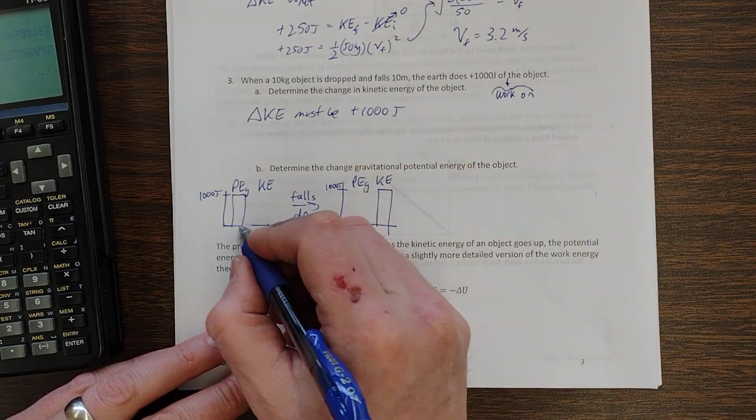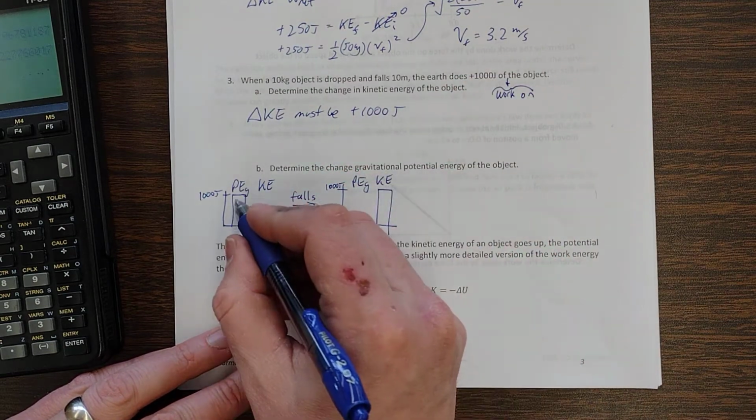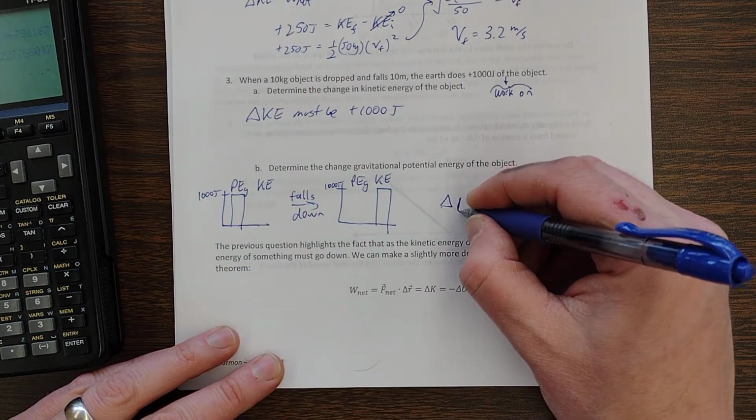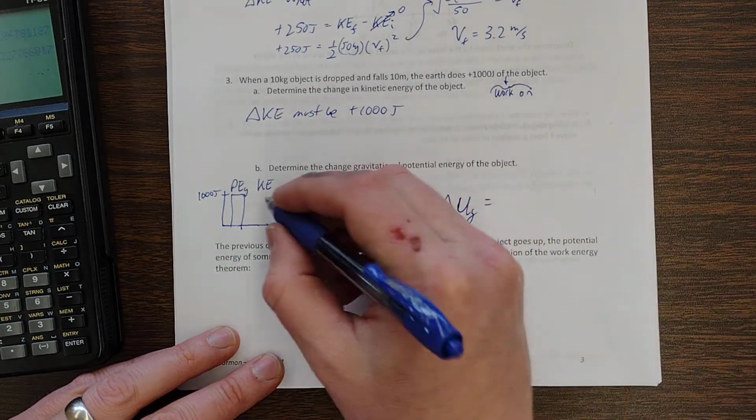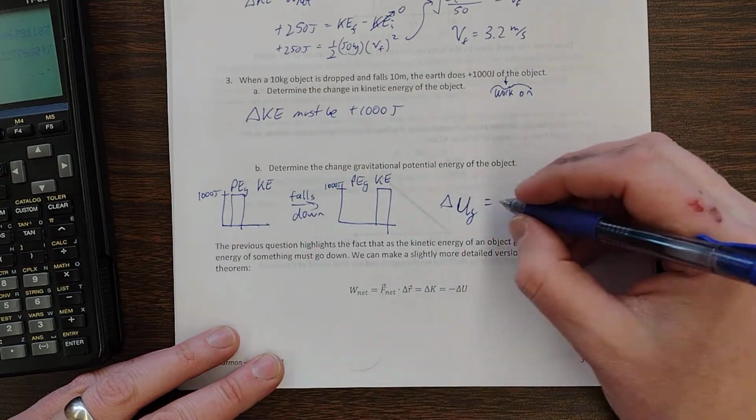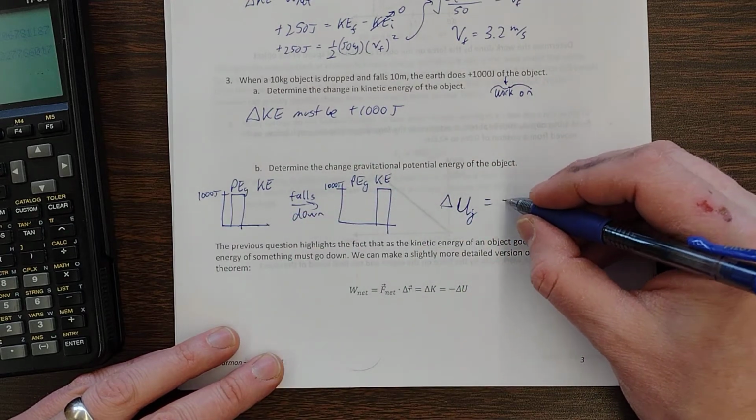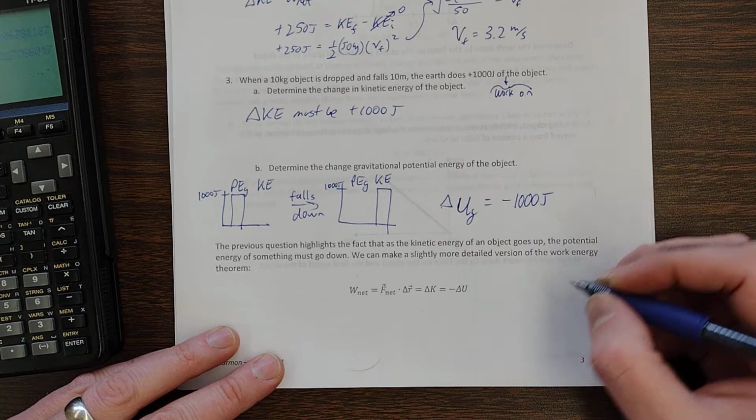So delta KE is plus 1,000. Delta PEG, I should have called those UG, is negative 1,000 joules.